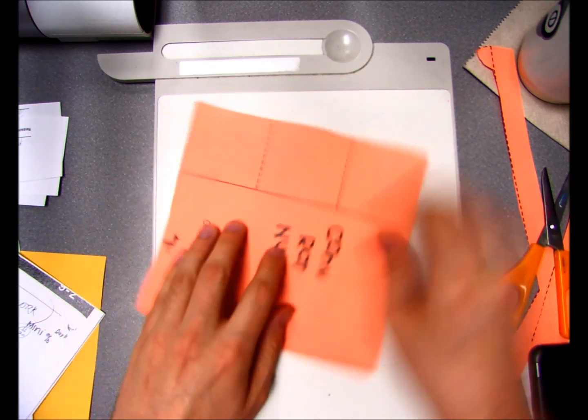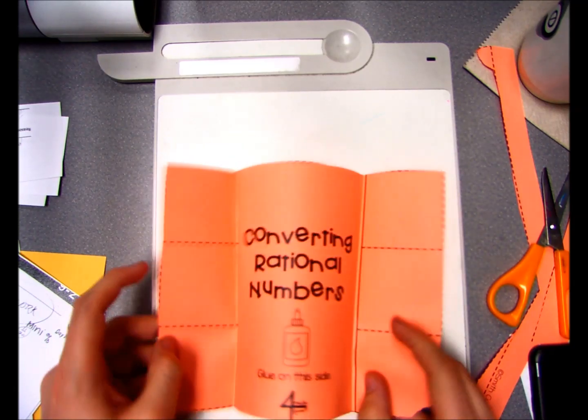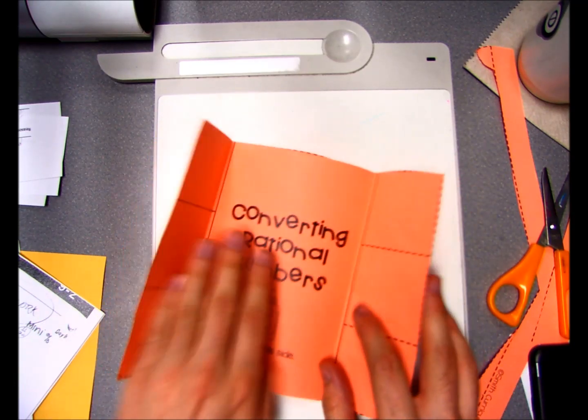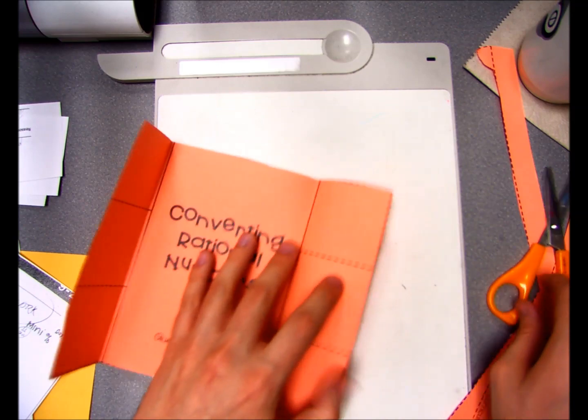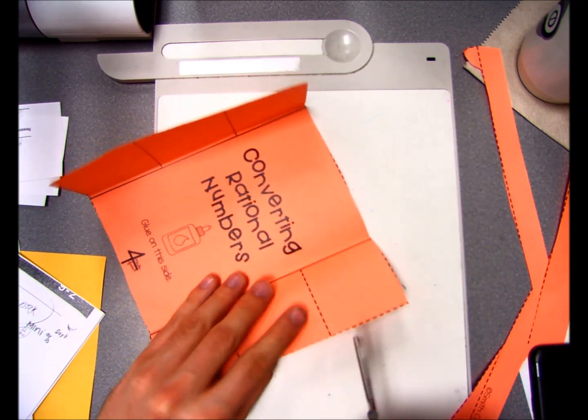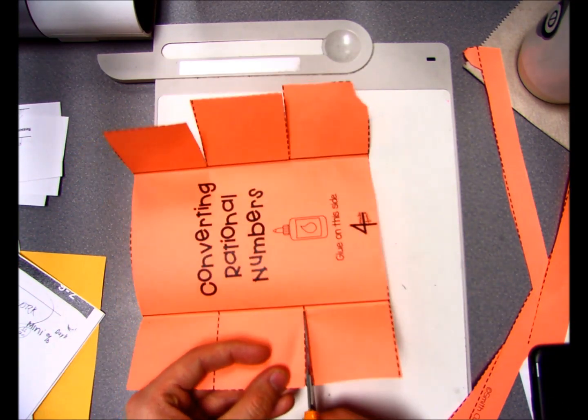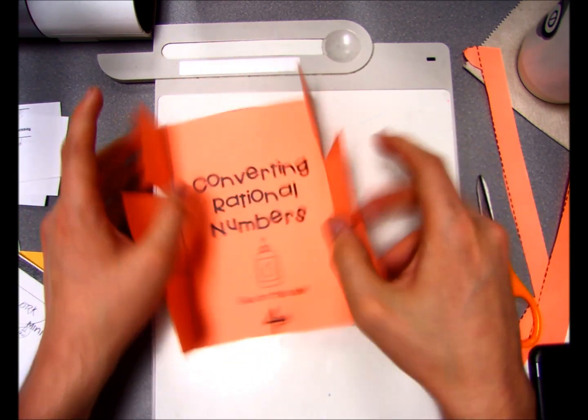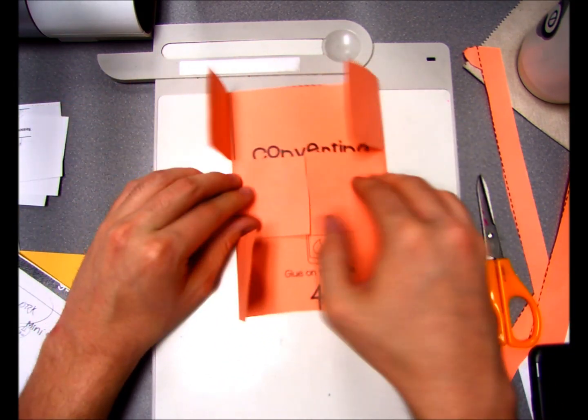You're going to do the same thing on the other side. Now we have that. And if you made the last flip chart, this is probably going to seem a little familiar. Now we're going to make our flaps. So here's our flip chart.